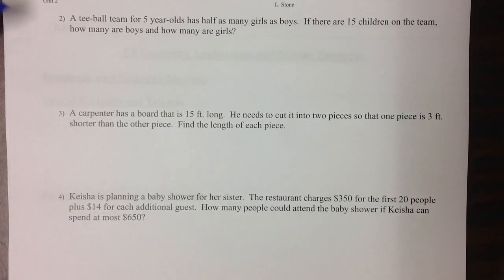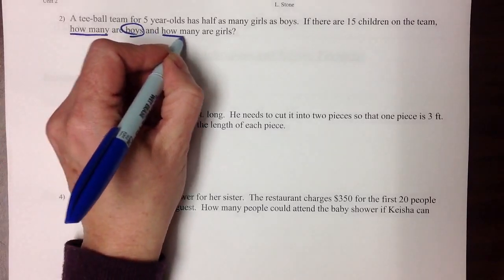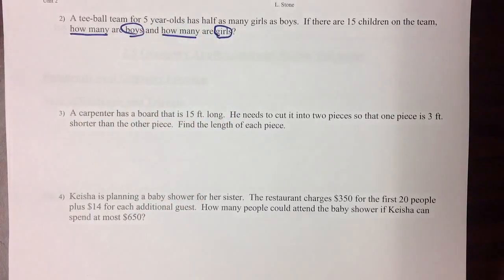Let's look at another problem. A t-ball team for 5-year-olds has half as many girls as boys. If there are 15 children on the team, how many are boys and how many are girls? Our questions are how many boys, how many girls? So again, we're going to have two questions to answer.